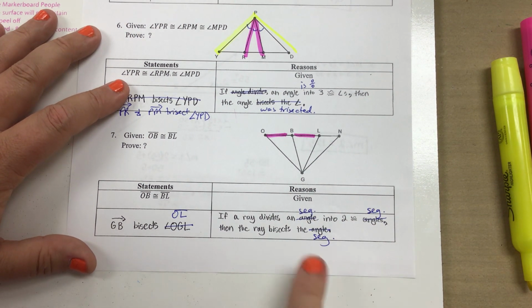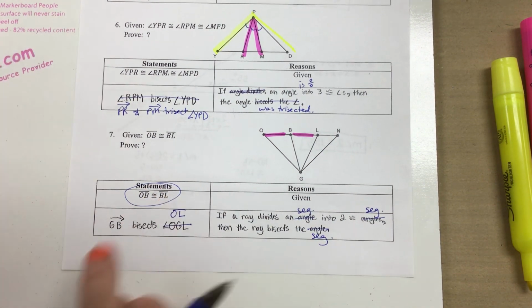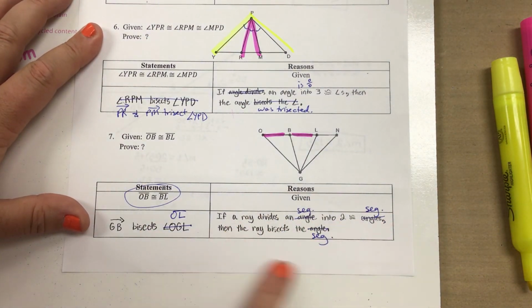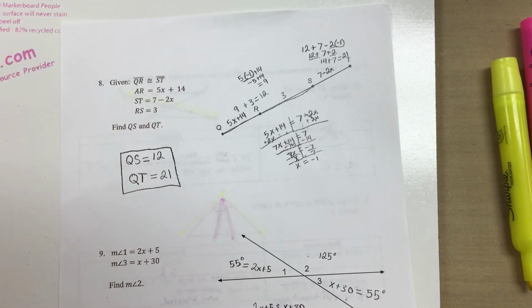So again, I want to focus on segments here because the given told me I had segments congruent. If I would have had angles congruent from the given, then I would go with the fact that an angle was bisected. Okay, and then number 8 and number 9 were correct, so good job.